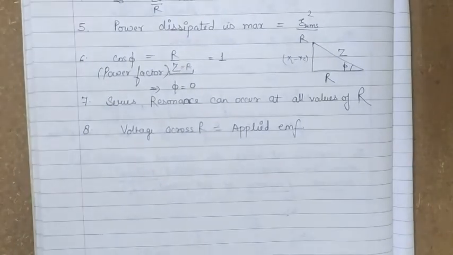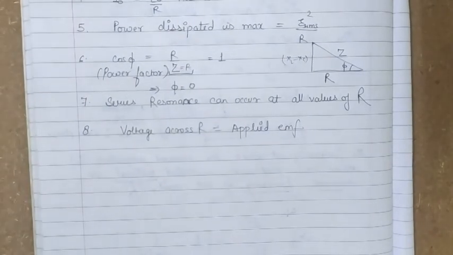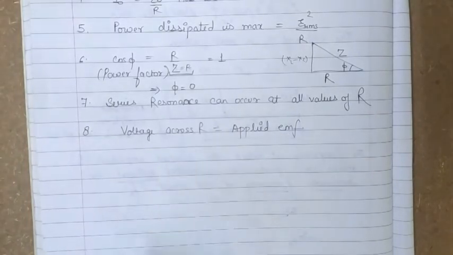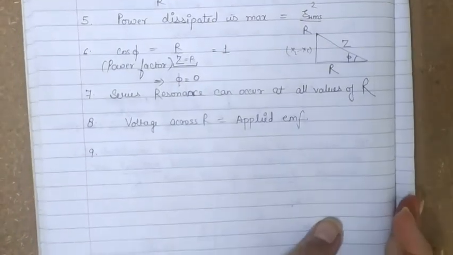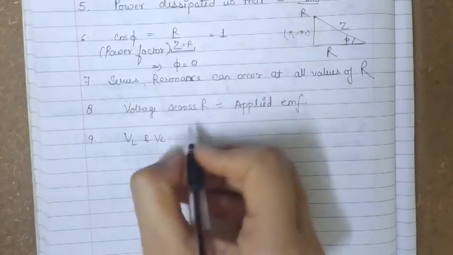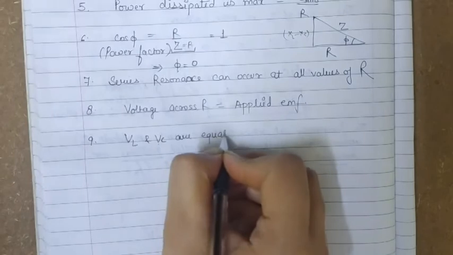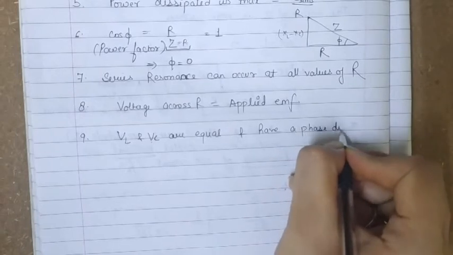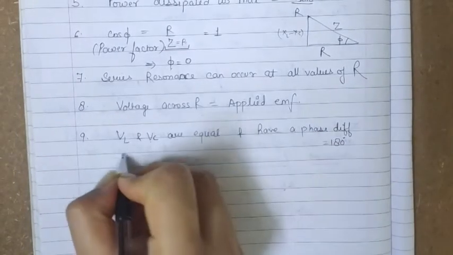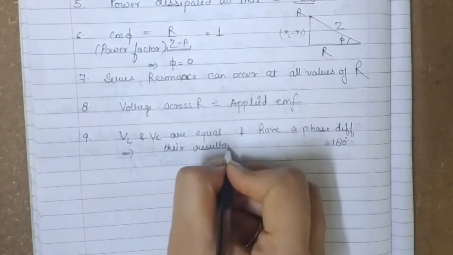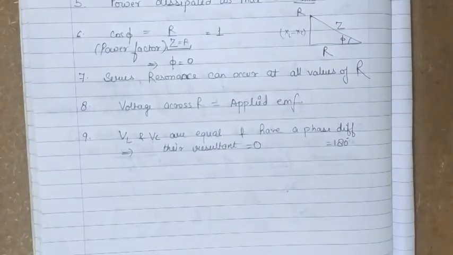The next characteristic is that the voltage across L and C, that means VL and VC, are equal and have a phase difference of 180 degree. So their resultant is 0. That's why the whole EMF appears across R. So the next characteristic for such circuit is that VL and VC, voltage across inductor and capacitor, are equal and have a phase difference of 180 degree. That means they will cancel out each other and their resultant is equal to 0. This is the another characteristic.